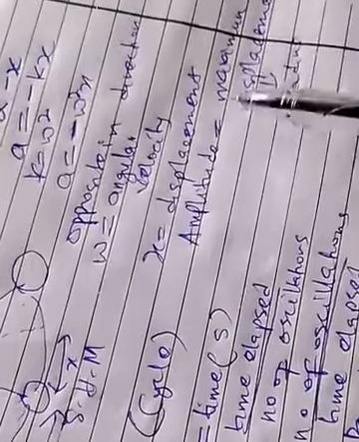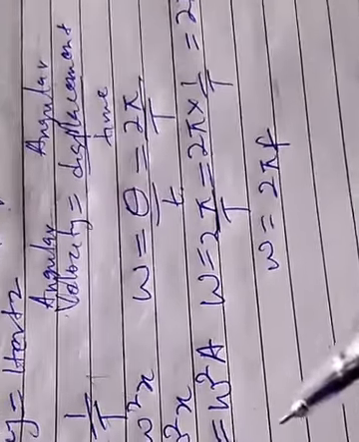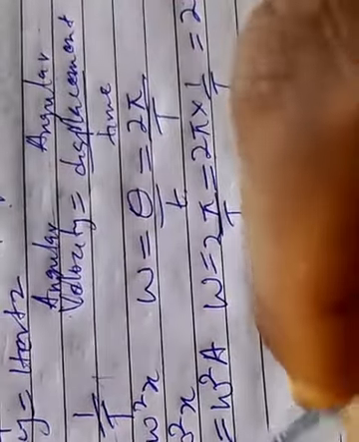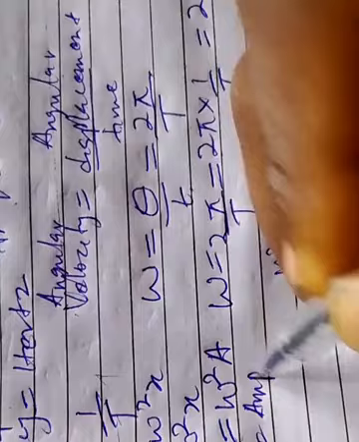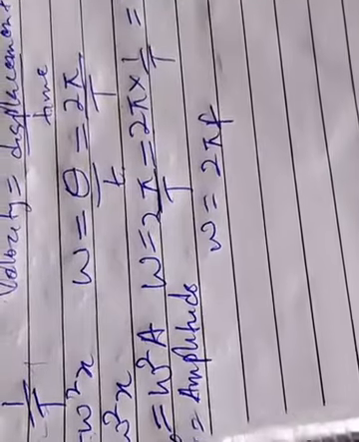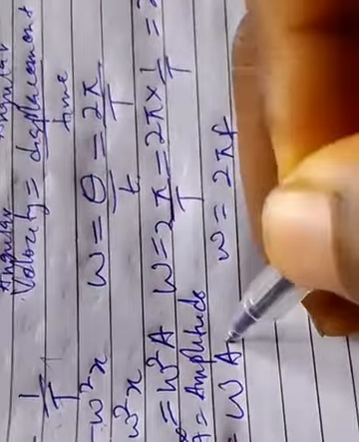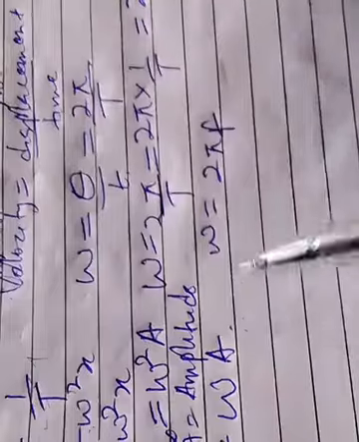So we're going to say a max is equal to omega square A, where A represents the amplitude. Then also we have v. v is equal to omega A. Take note, v equal to omega A.